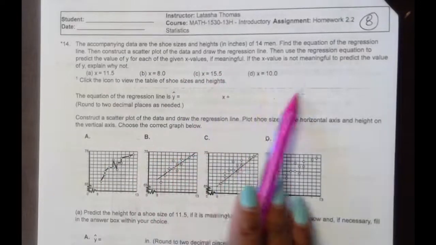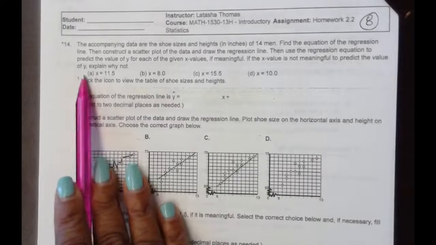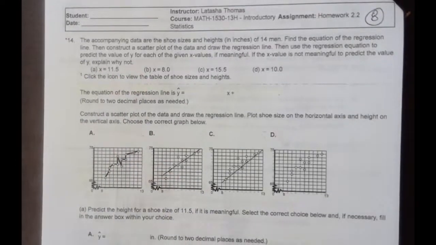If the X value is not meaningful to predict the value of Y, explain why not. Okay? Look at all of your X values, y'all.